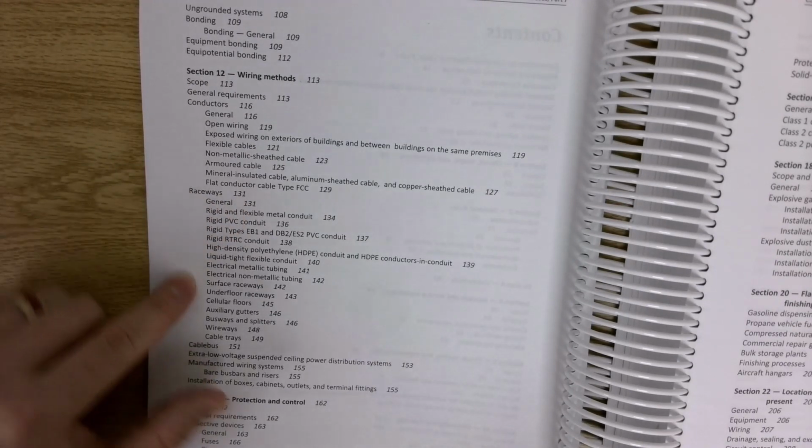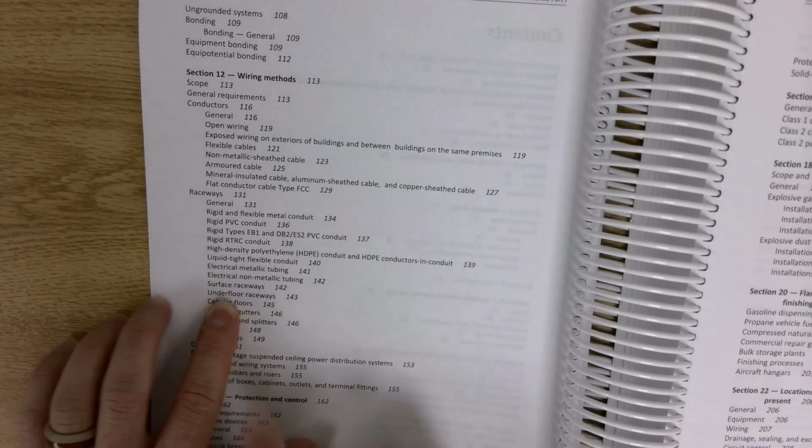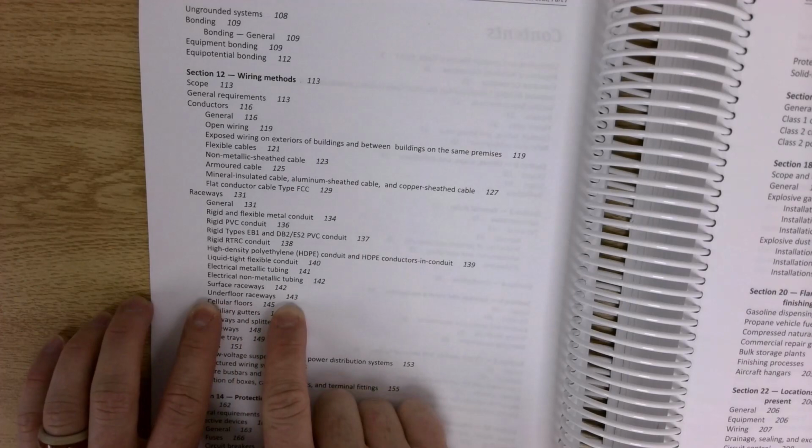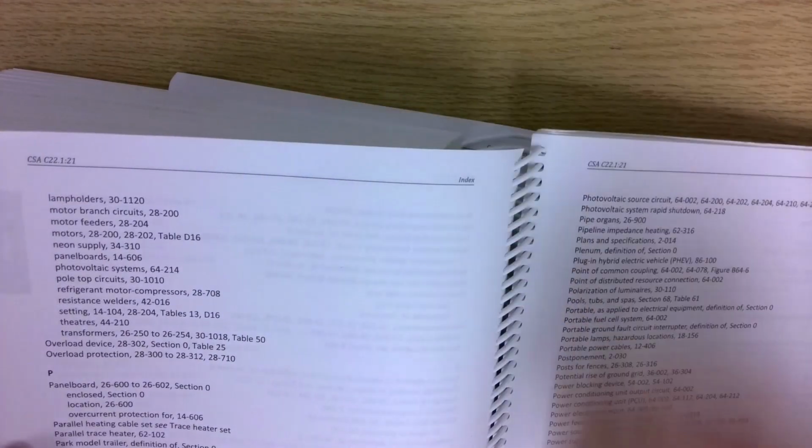And I'm going to see if, wow, that's good luck. Underfloor raceways are right there, 143. So that's one way to find it. Another way would be to jump to the index and take, well, let's take one of the other keywords. Let's take terminated. Go under T.